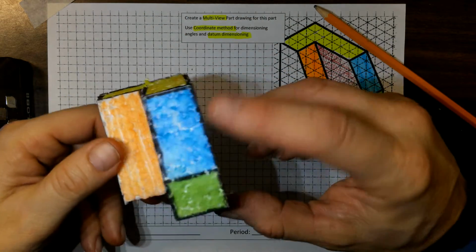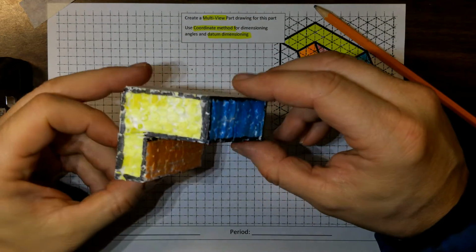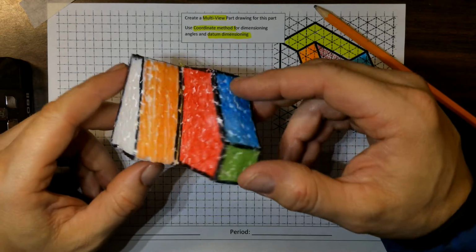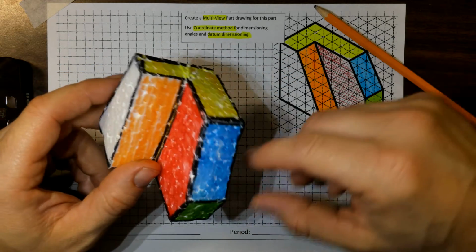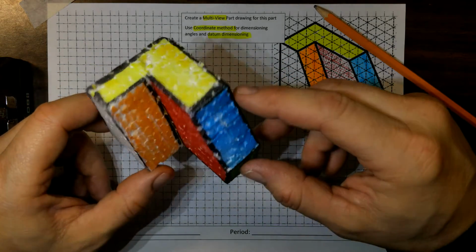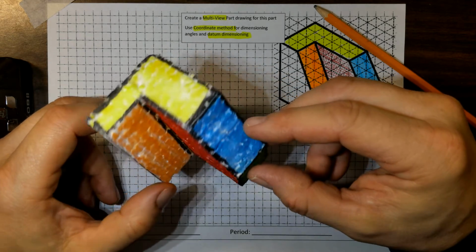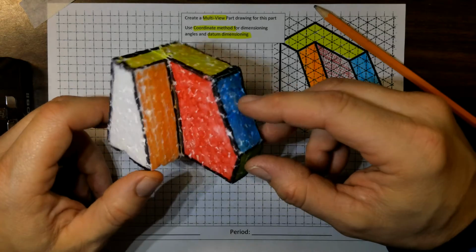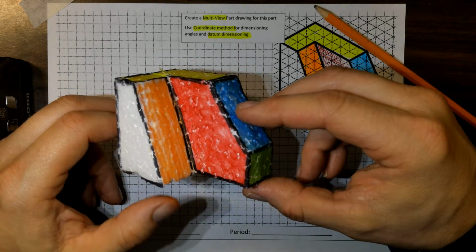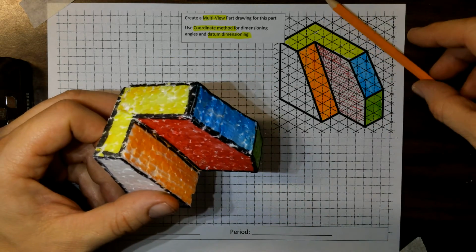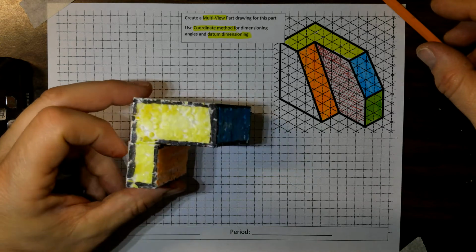We've got this component, a 3D object. We've got an isometric view right here. You can see that we've colored different sides, different faces of the object, distinct colors, so it's easy to tell which face is what. And let's go ahead and see what we're creating here.